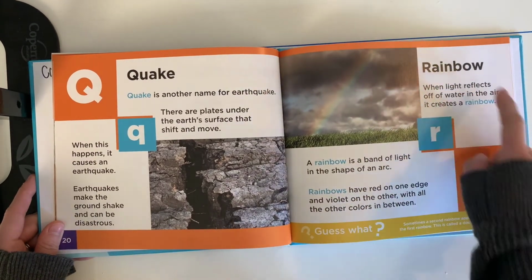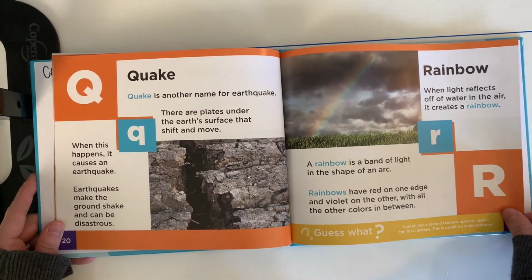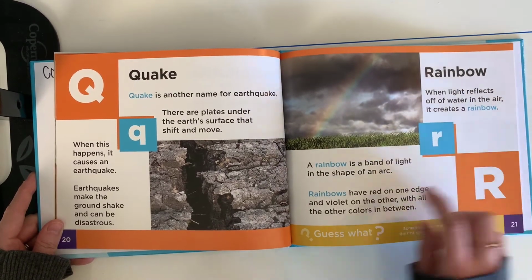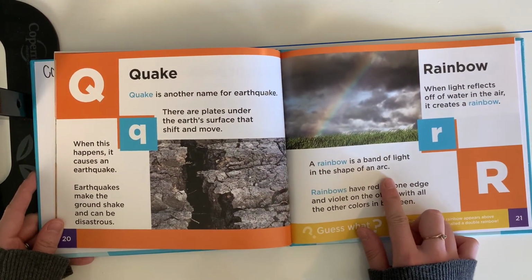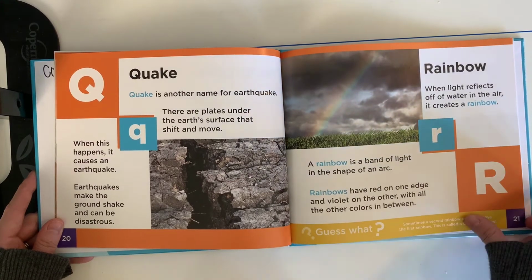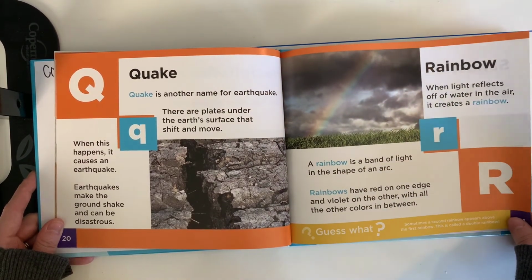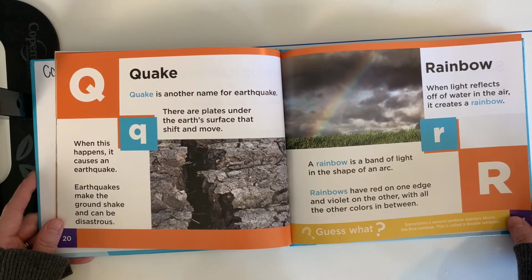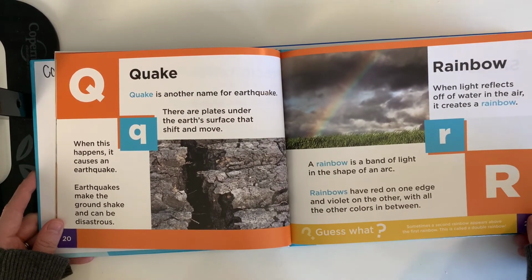R, rainbow. When light reflects off of water in the air, it creates a rainbow. A rainbow is a band of light in the shape of an arc. Rainbows have red on one edge and violet on the other, with all the other colors in between.